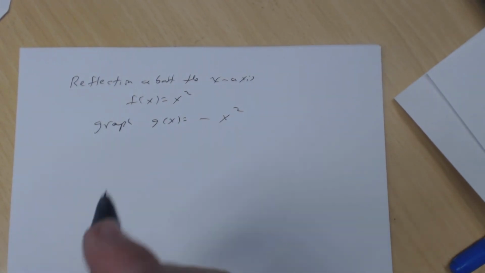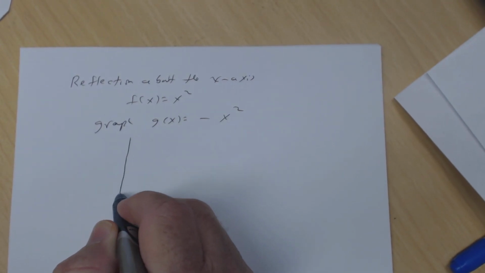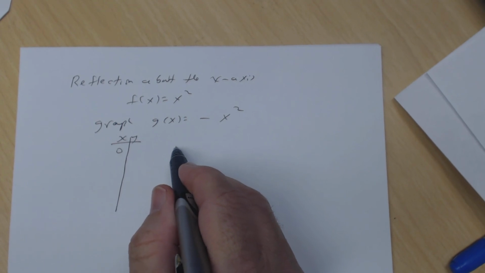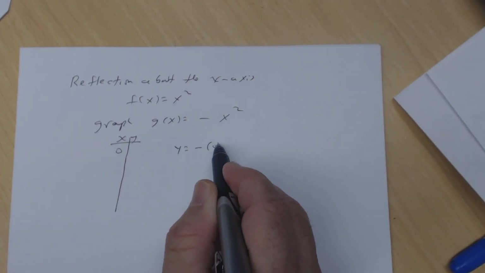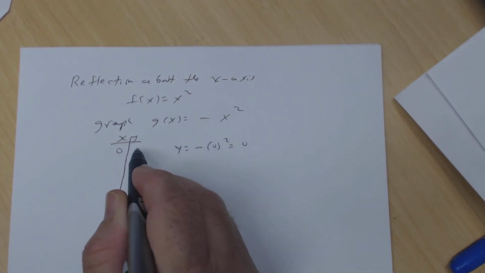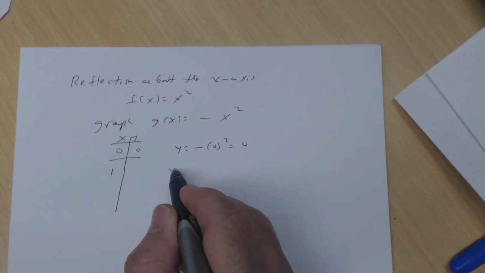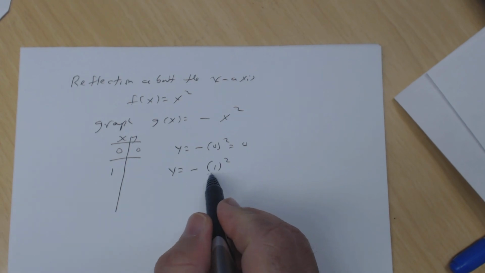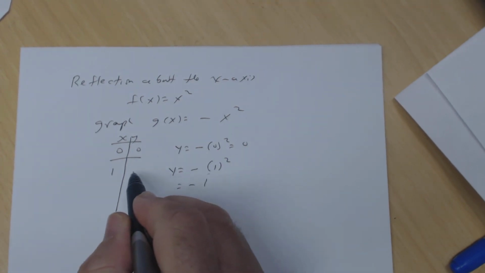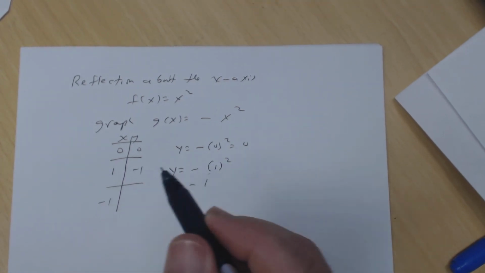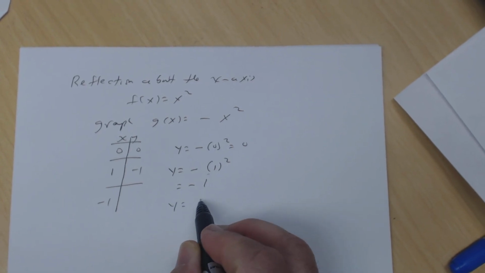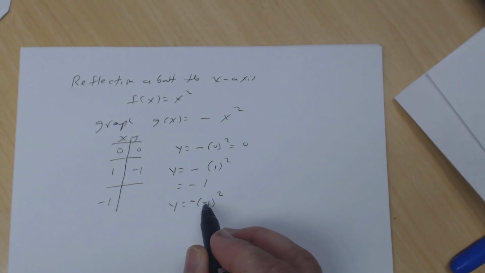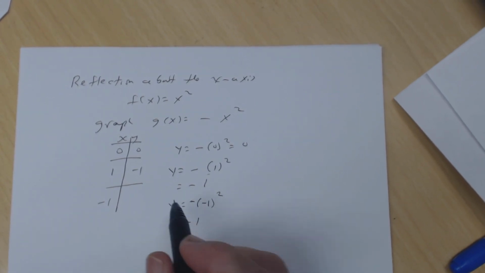So I want you to see this. If x is 0, I get y equals the opposite of 0 squared, which is still 0. When x is 1, I get y equals the opposite of 1 squared. 1 squared is 1, so this becomes negative 1. When x is negative 1, I get y equals the opposite of negative 1 squared. Negative 1 squared is positive 1, but this is still a negative 1.